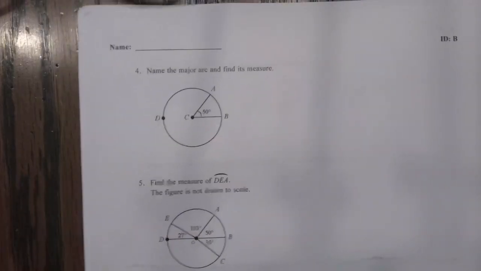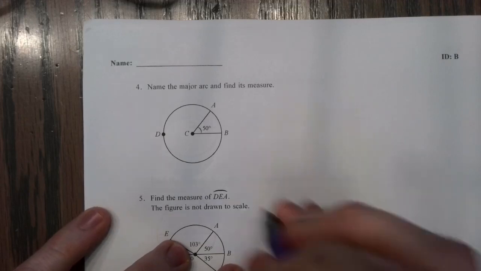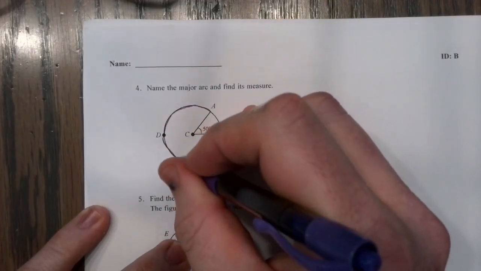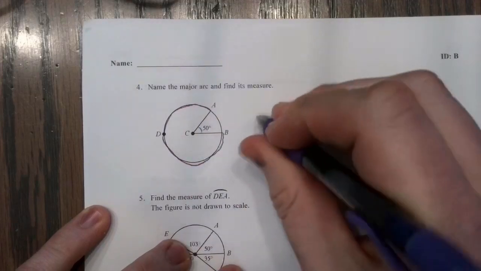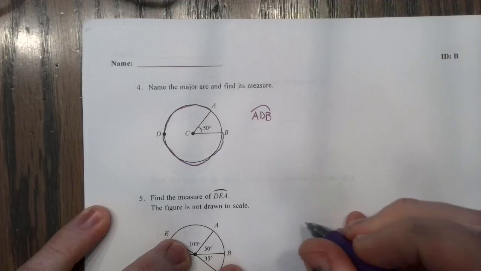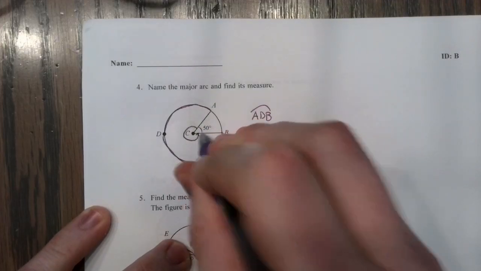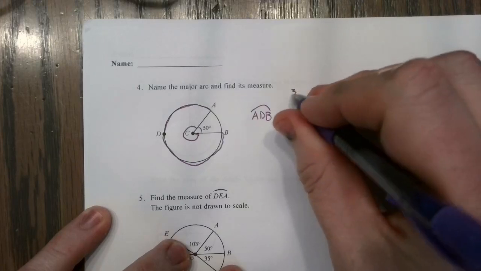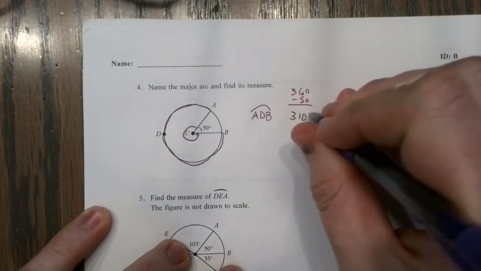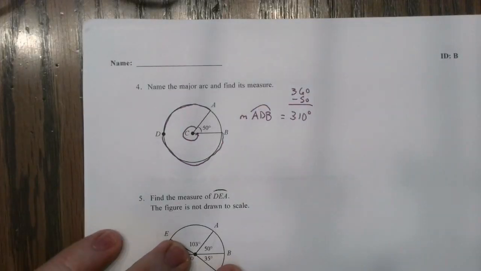Go ahead and move to the second page. We want to name the major arc and find its measure this time. So the major arc is going to be from A to D to B, right? So it's going to be this arc, ADB, right? And we know here that this is 50 degrees. It would help to know what this angle is. So we know that's just going to be 360 minus 50, which is 310 degrees. All right, so the measure of arc ADB is equal to 310 degrees.